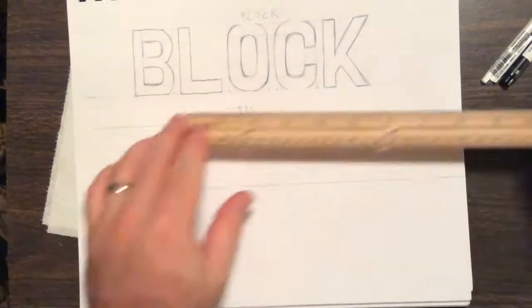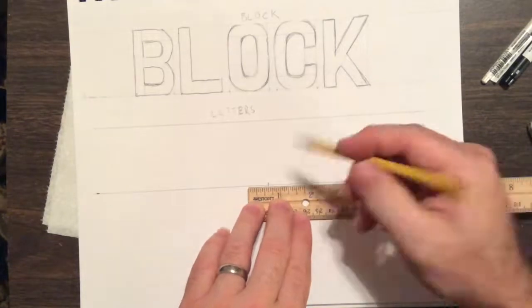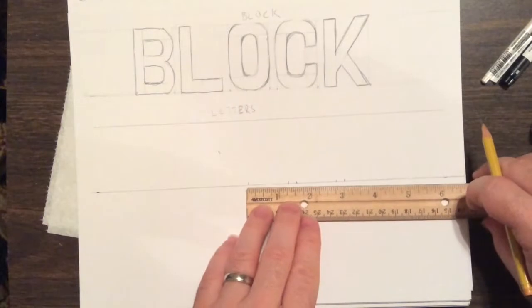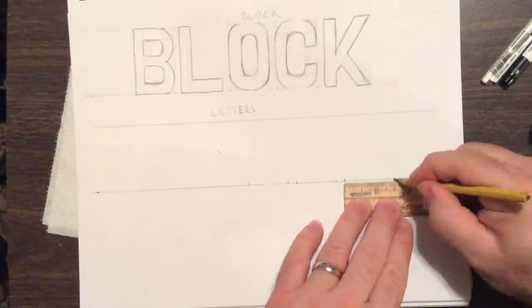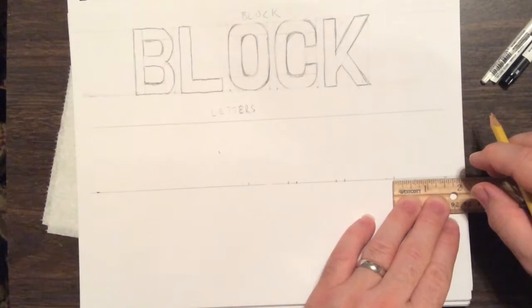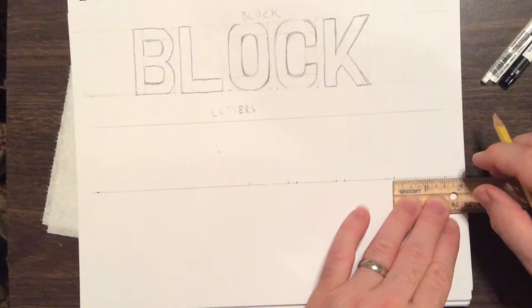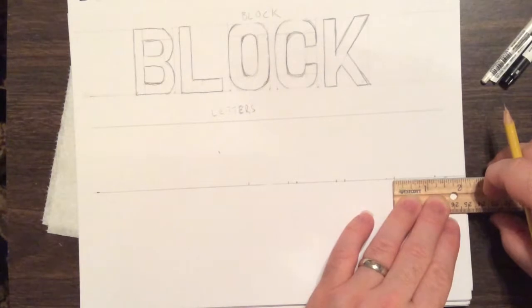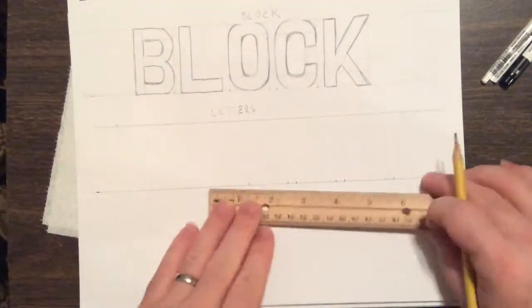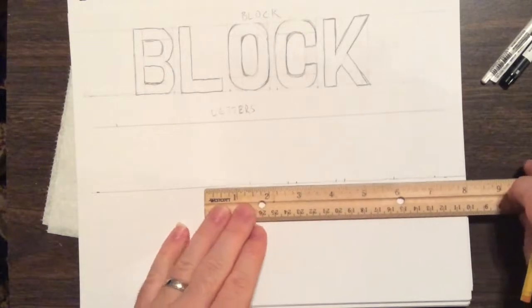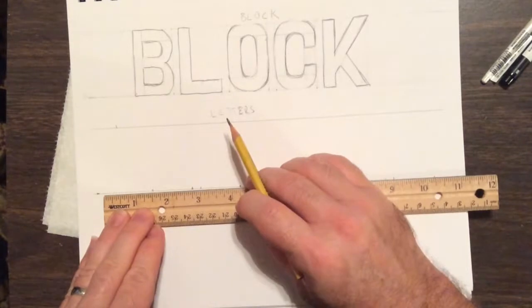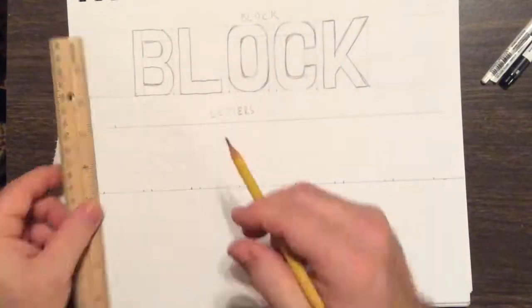Now the same thing, I want to find my center and then start lining up how big I want my letters to be. And they're all about 1.25 inches. And sometimes it can make your brain hurt when you start trying to figure this all up, and that's okay. It's a normal part. There we go. We got 7 spaces.